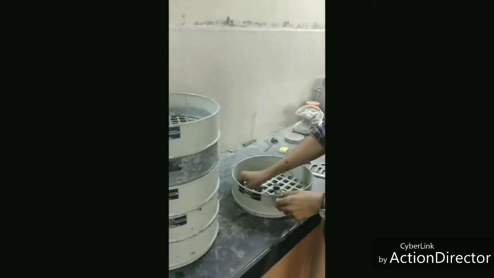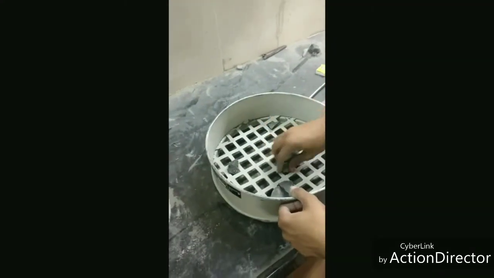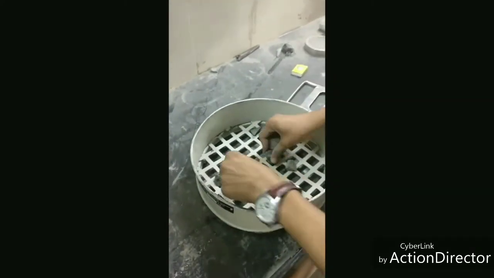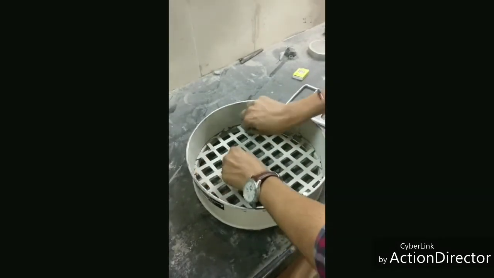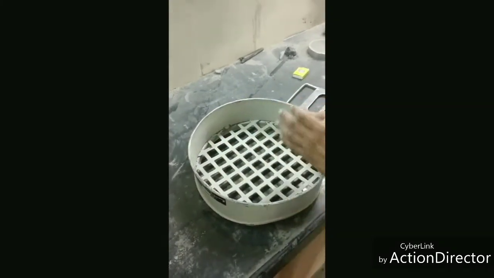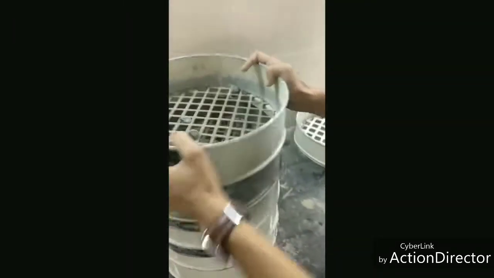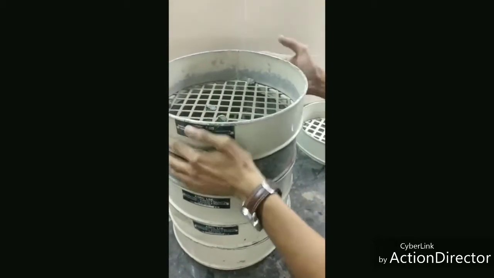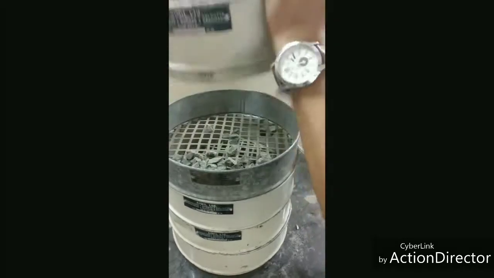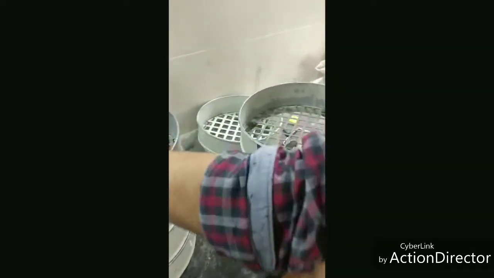After proper sieving, fractions of the aggregate of different sizes will be retained on the different sizes of sieves. Now these retained aggregates on different sizes are collected separately for further readings. As you can see, the aggregate retained on the 22.5 mm sieve is collected. Now the aggregate retained on the 20 mm sieve is being collected.